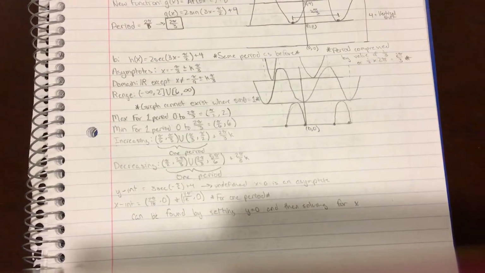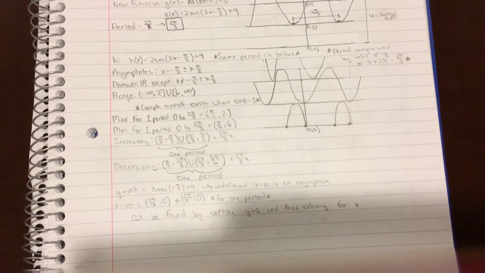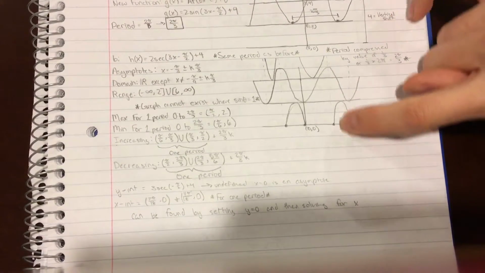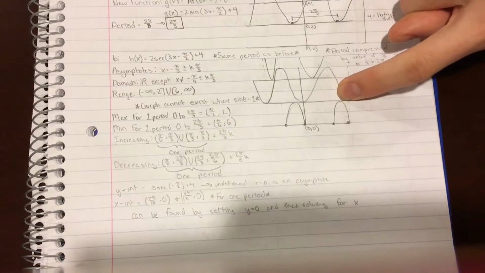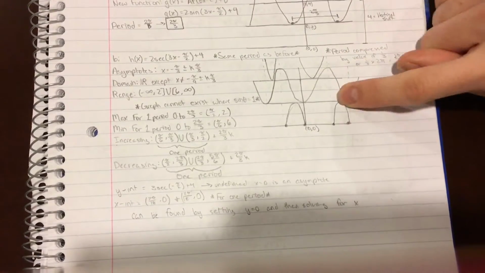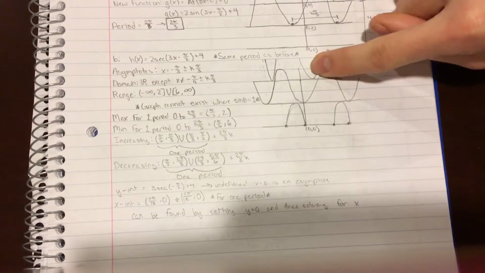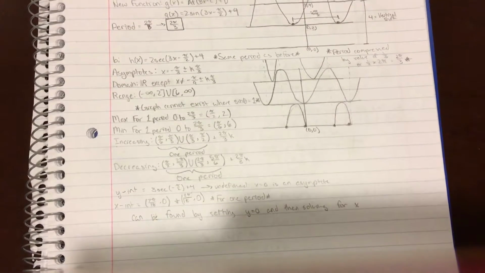And I said this because that's where the graph just doesn't exist, and it also happens to be where sine equals 1, as written here. The range is pretty easy. You just know that from negative infinity to right here, it causes a jump. So it's negative infinity to 2, and then it jumps to 6, so it'd be 6 to positive infinity.